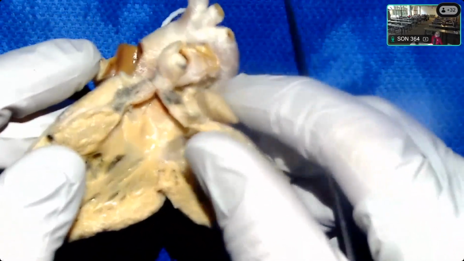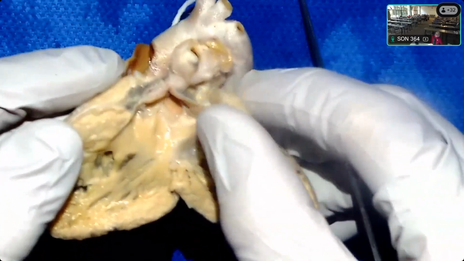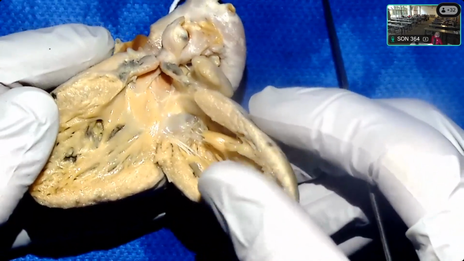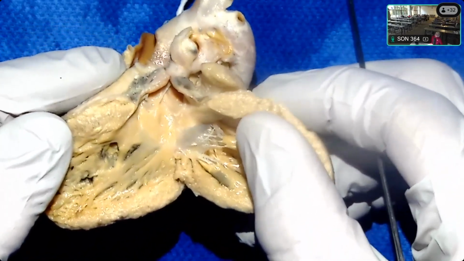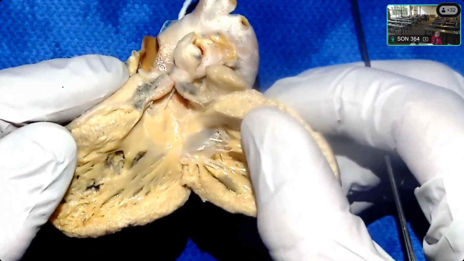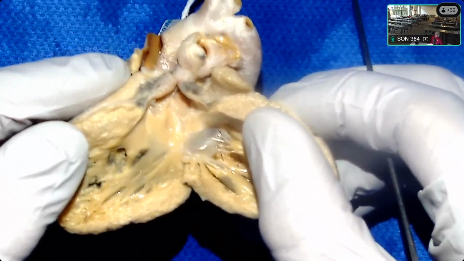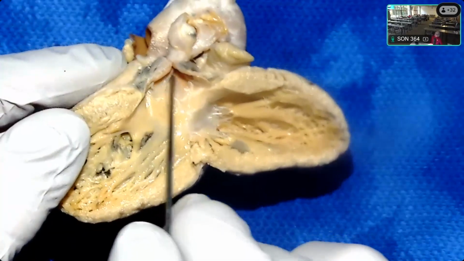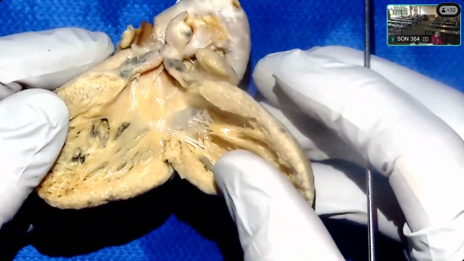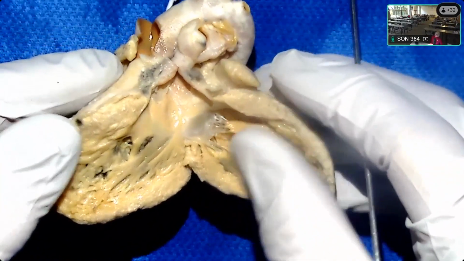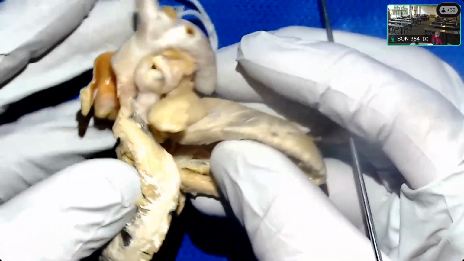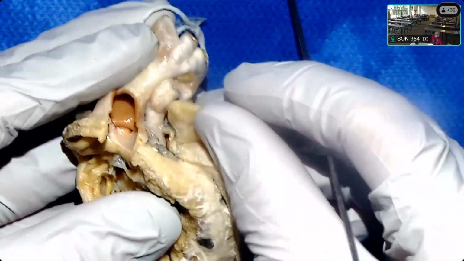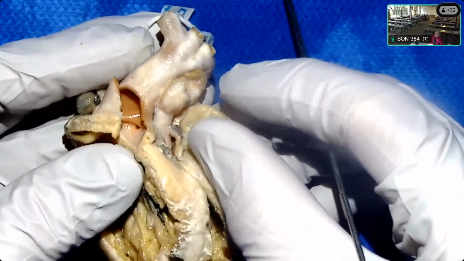In the old days, a lot of people would argue that if you have bilateral infundibulums, you have a double outlet right ventricle. But clearly, in this specimen, the aorta comes from the right ventricle and the pulmonary artery from the left ventricle. So you can have bilateral muscular infundibulums and have different ventricular arterial arrangements other than double outlet right ventricle.